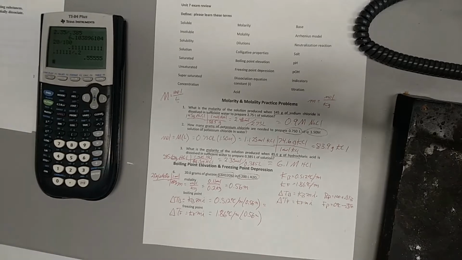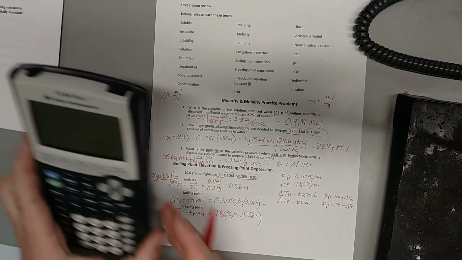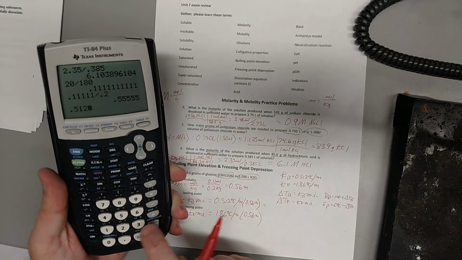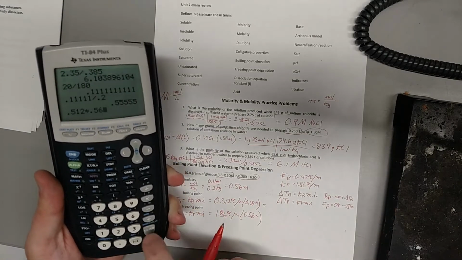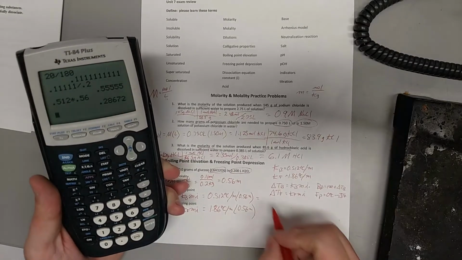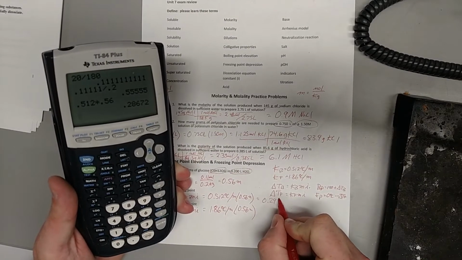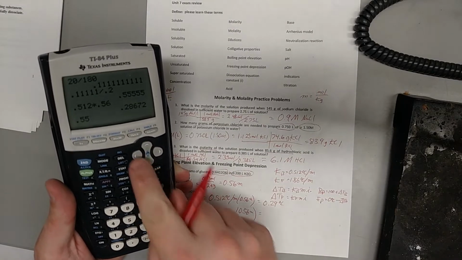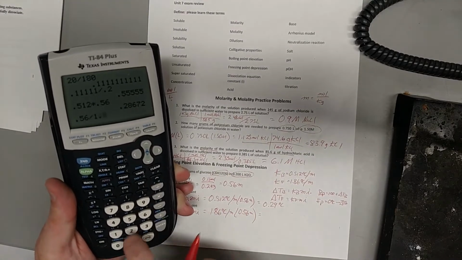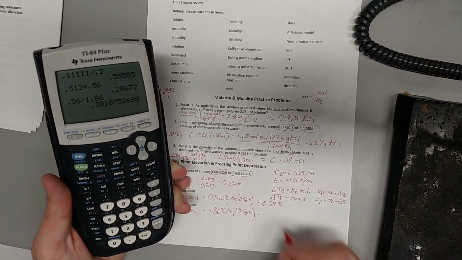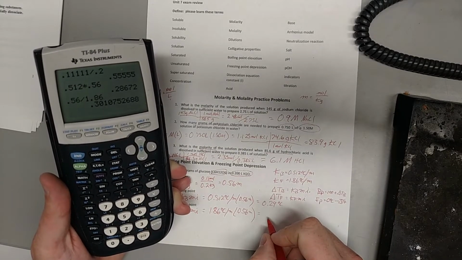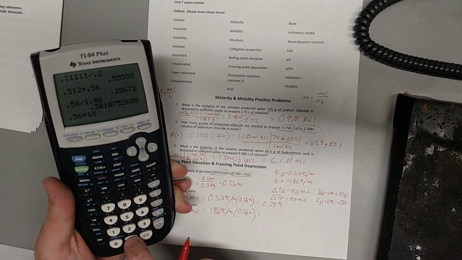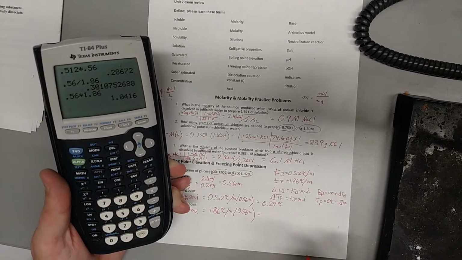So 0.512 times 0.56 gives us a change of 0.29 degrees C, and then 0.56 times 1.86 gives us a freezing point change of 1.04 degrees C.